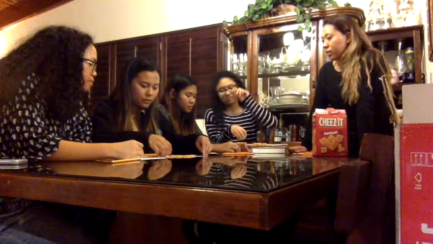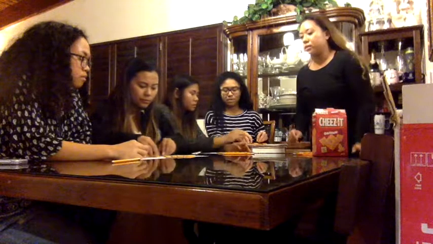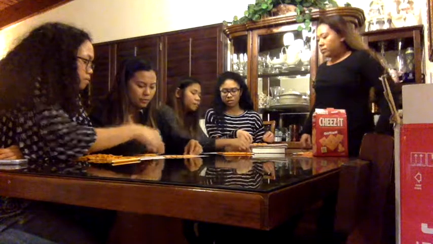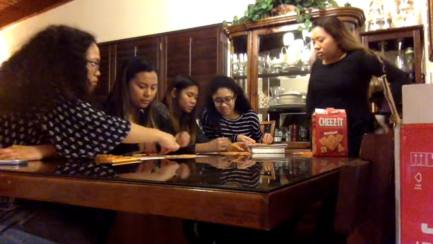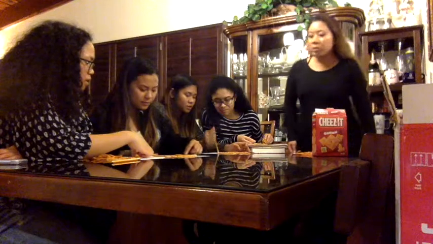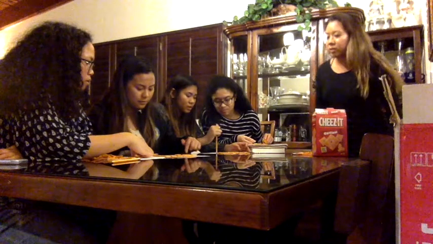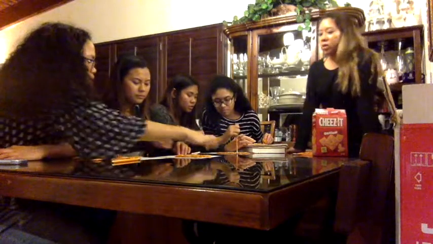So how many Cheez-Its are you going to need? 40. Does it have to make sense? It just has to be a polygon. So any polygon will work, as long as it has lines and angles.